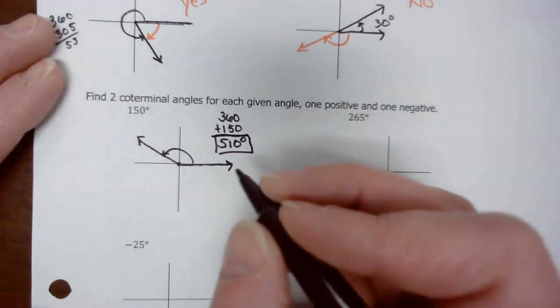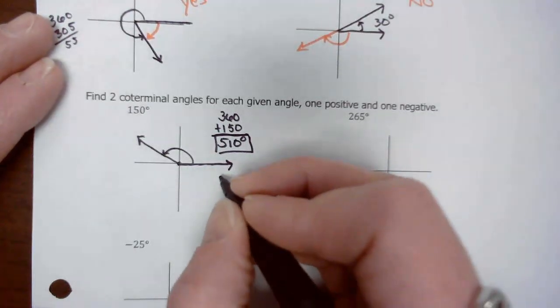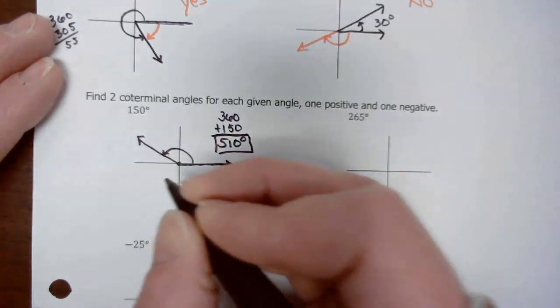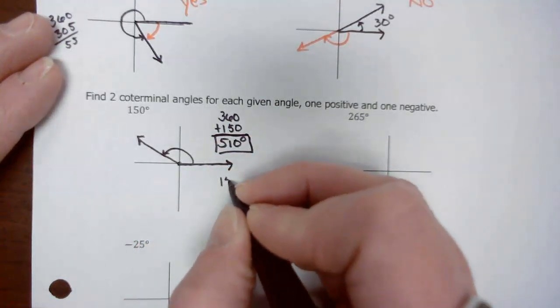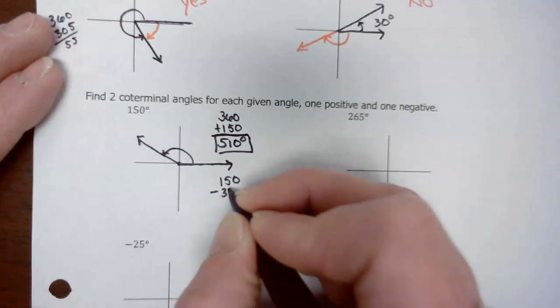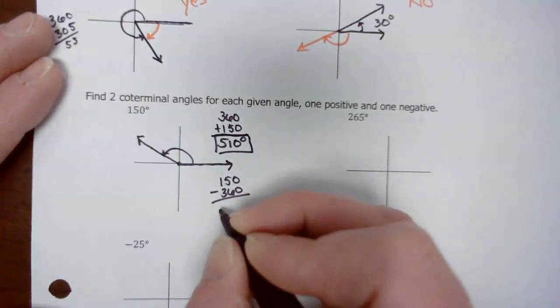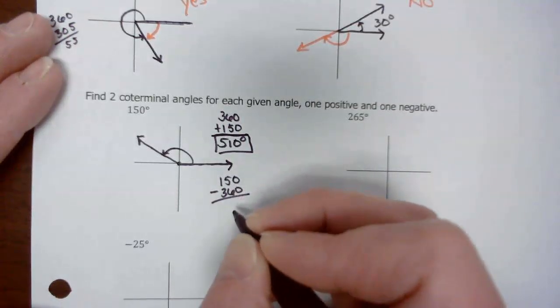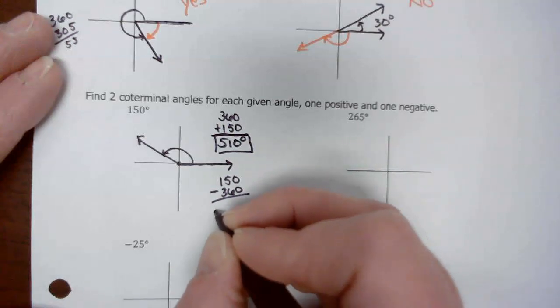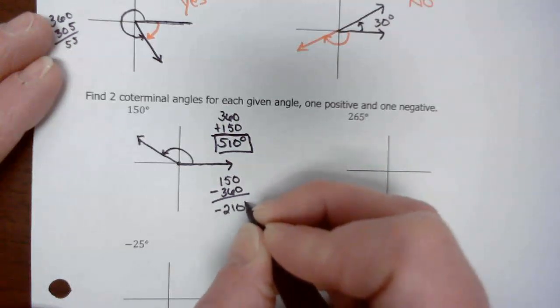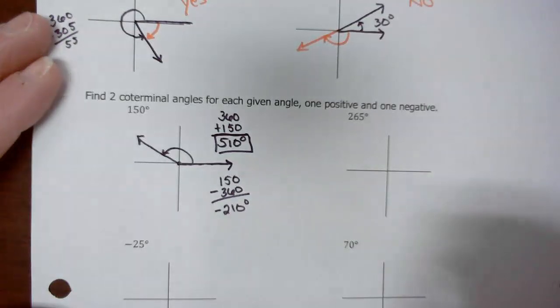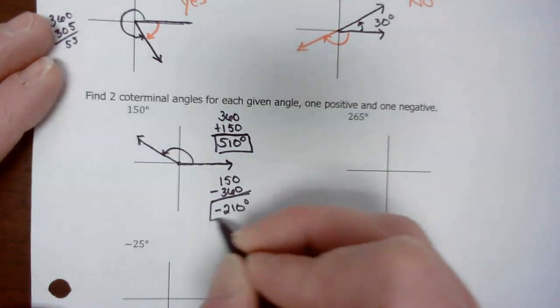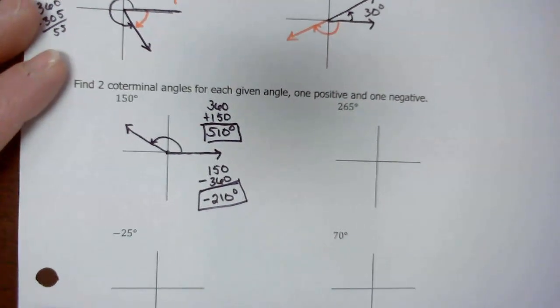Now to find the negative angle, guess what I can do? I can go backwards 360. So 150 minus 360, and if I subtract the 360, I'm going to get negative 210 degrees. Those are my two coterminal angles.